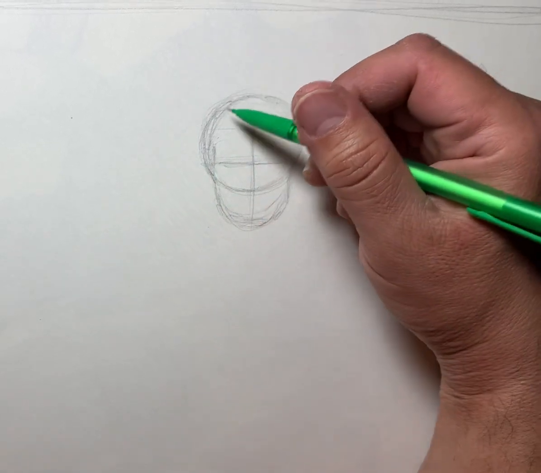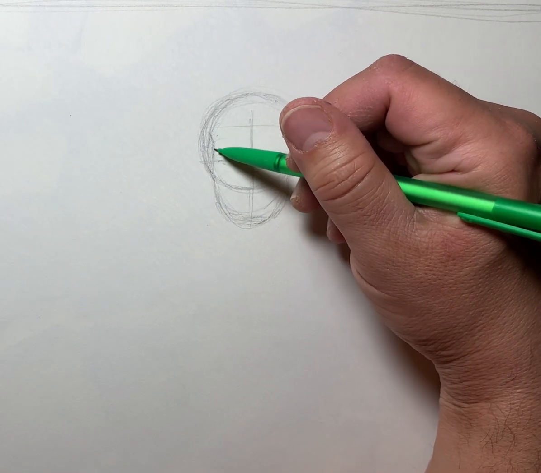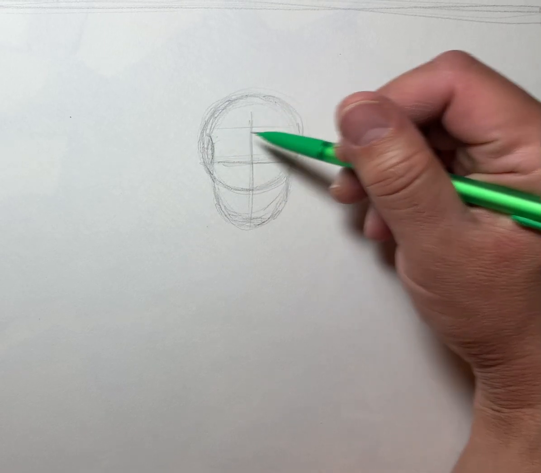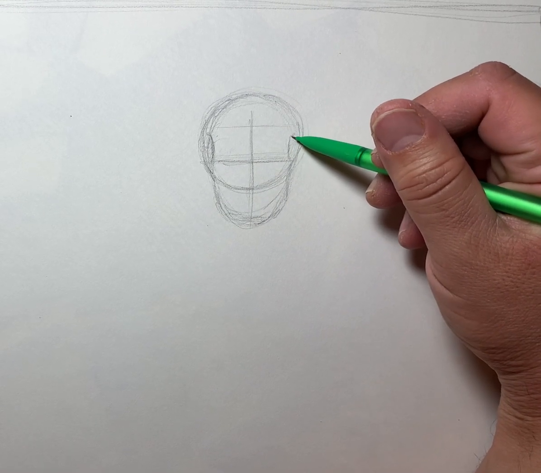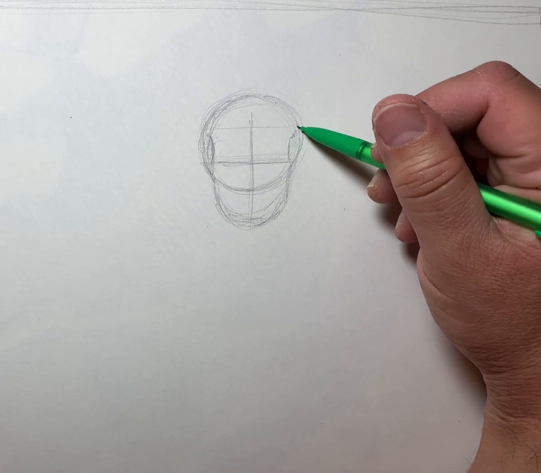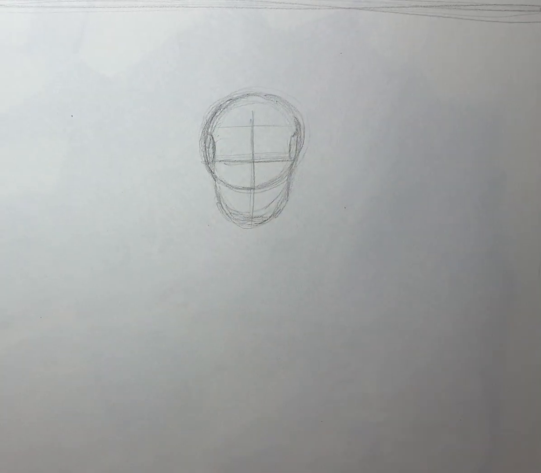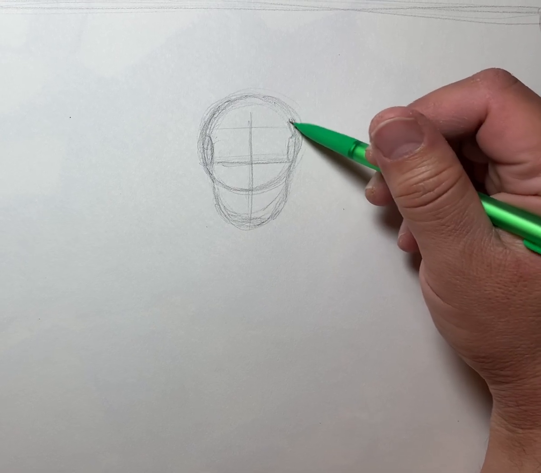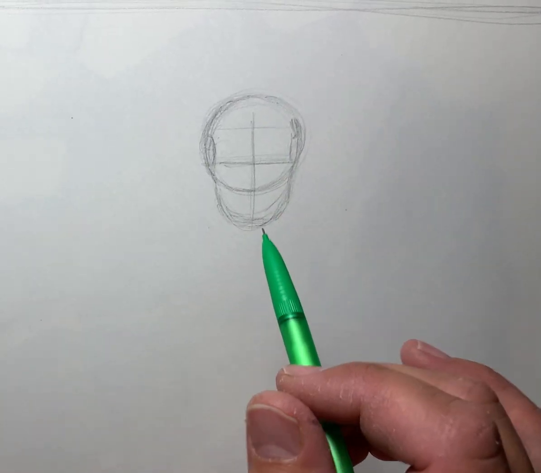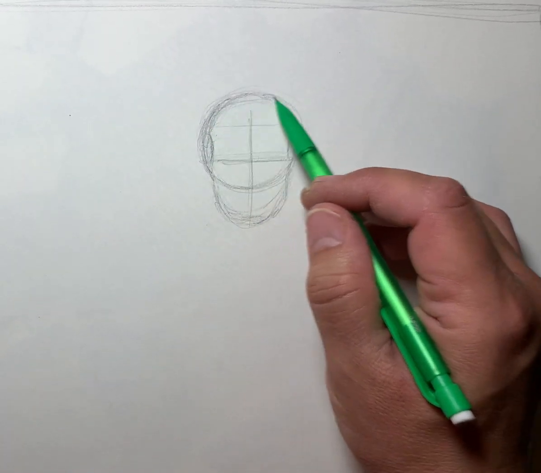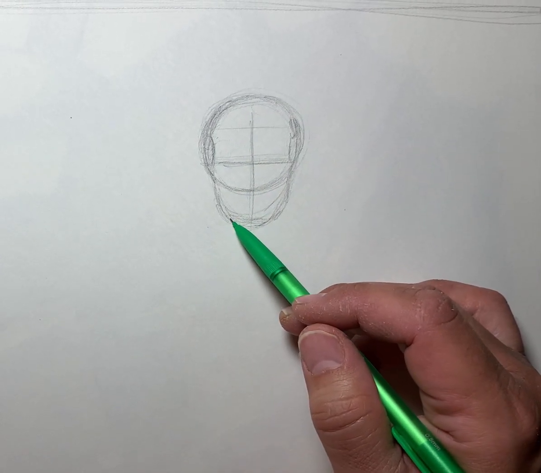Right around here by your forehead, you'll see this little bone that kind of goes off to the side, because your head just kind of bulges out a little bit. All right, so I'll kind of clean this up here.